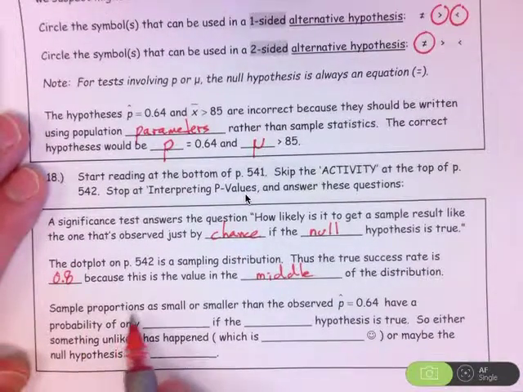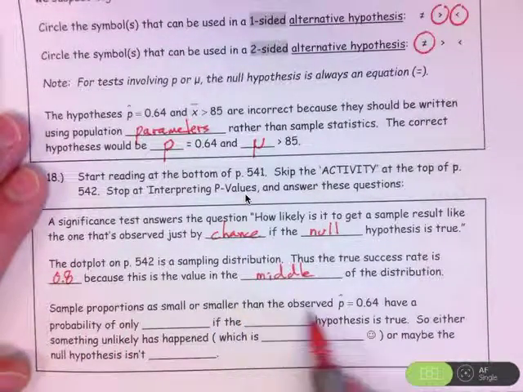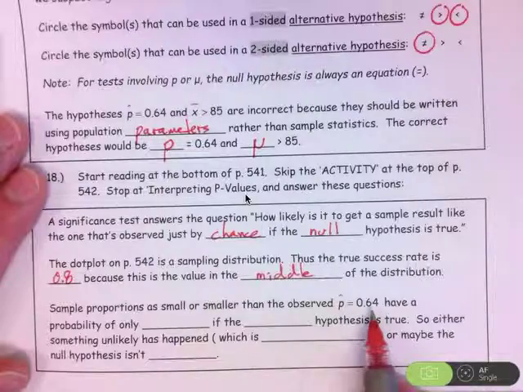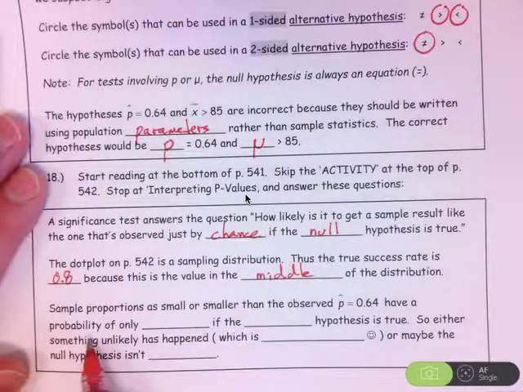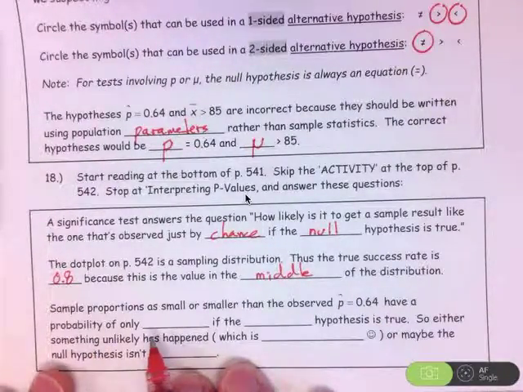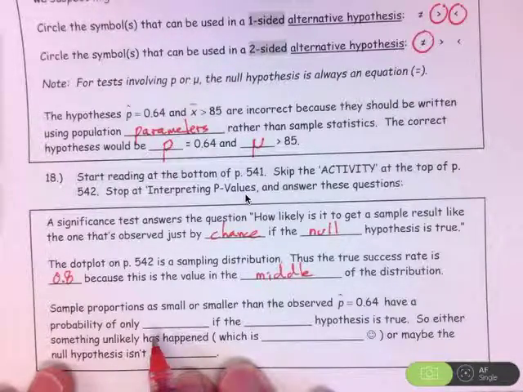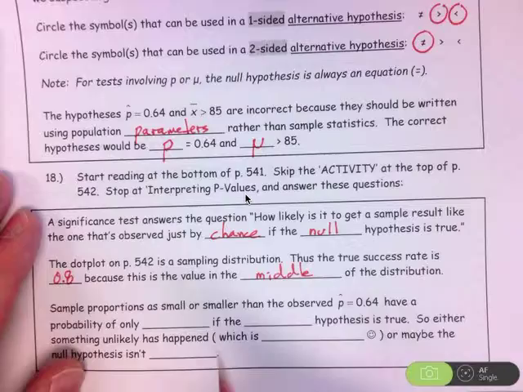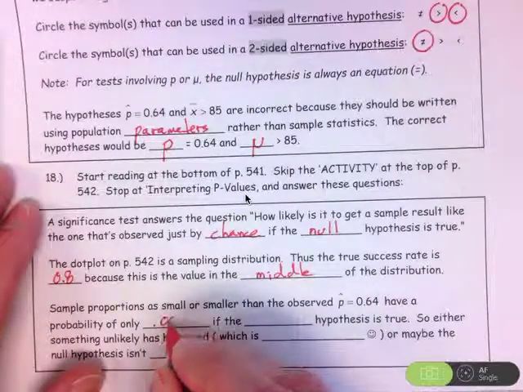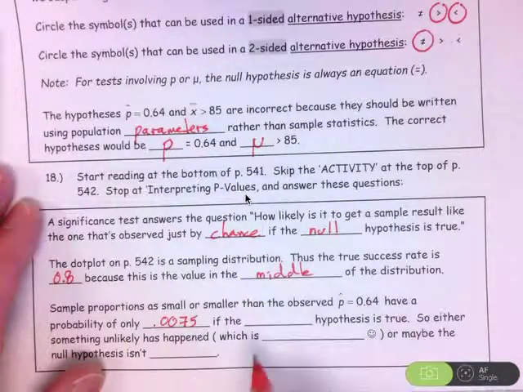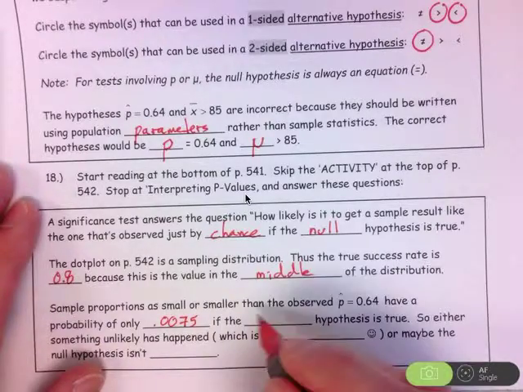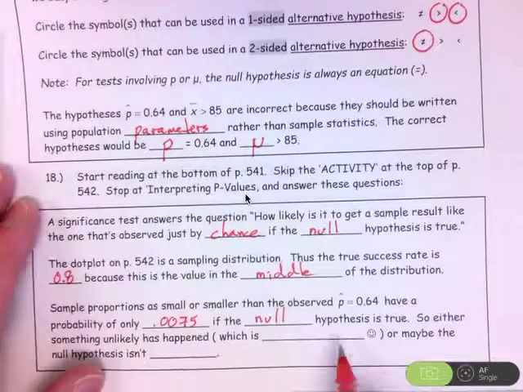So sample proportions as small or smaller than the observed p hat of 0.64 have a probability. In this case, if you look at this value again, that probability based on the simulation is only 0.0075. But that's assuming that the null hypothesis is true.